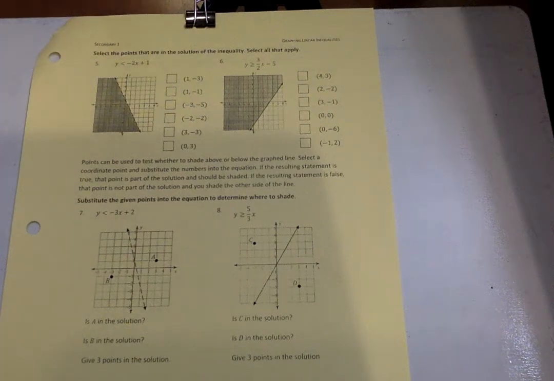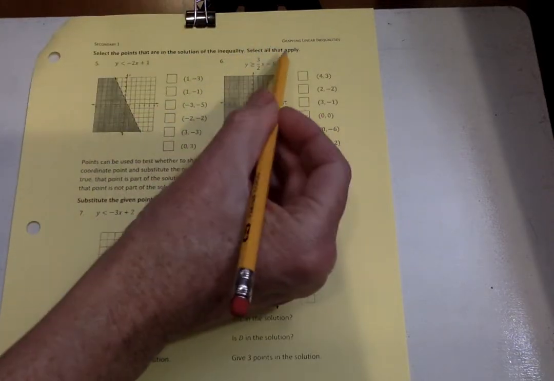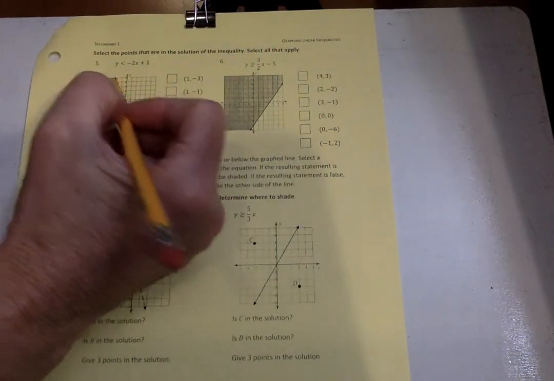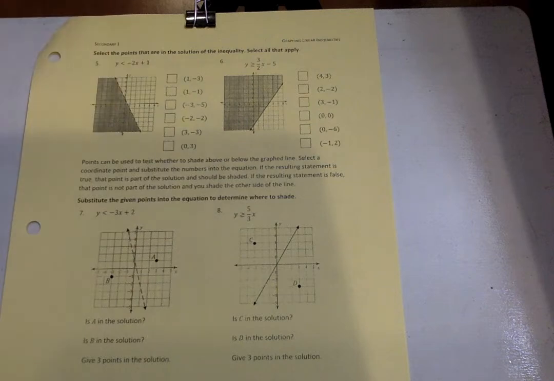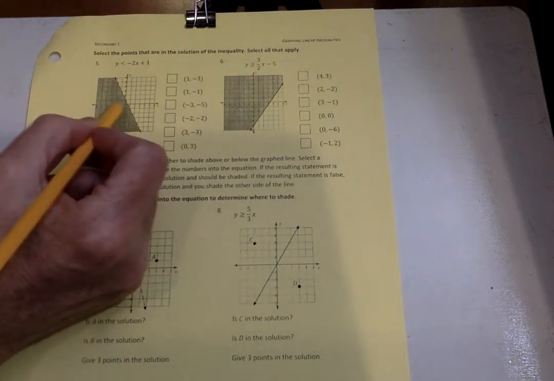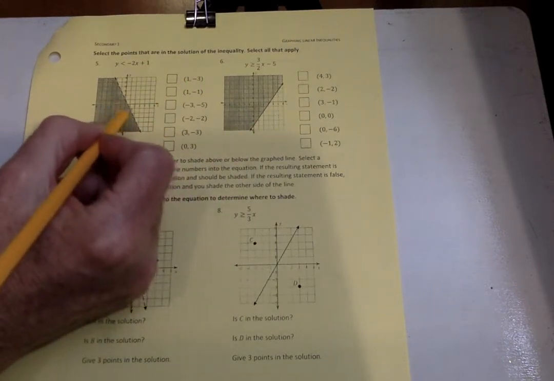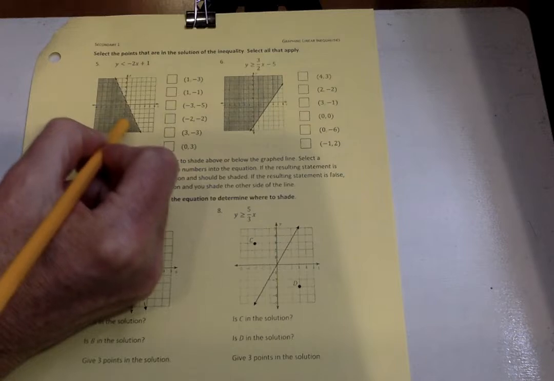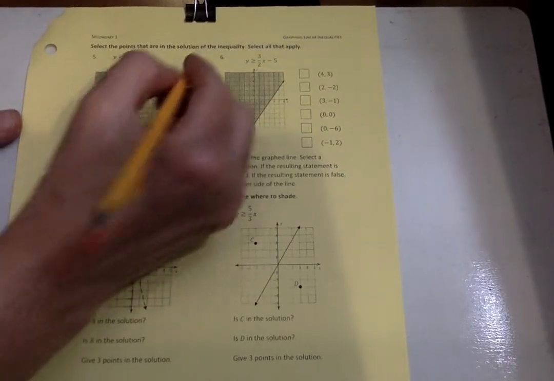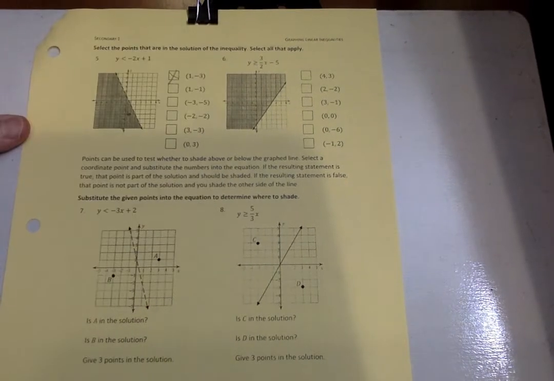Okay, select the points that are in the solution of the inequality. Select all that apply. And I'm going to do this from the graph because I think that's the easiest, and then I can double check it algebraically here. 1, negative 3. That's right there. If it's in the shaded area, it is a solution. So that one's a solution.